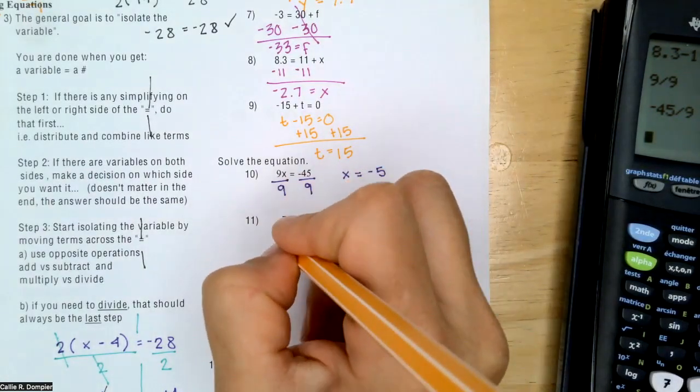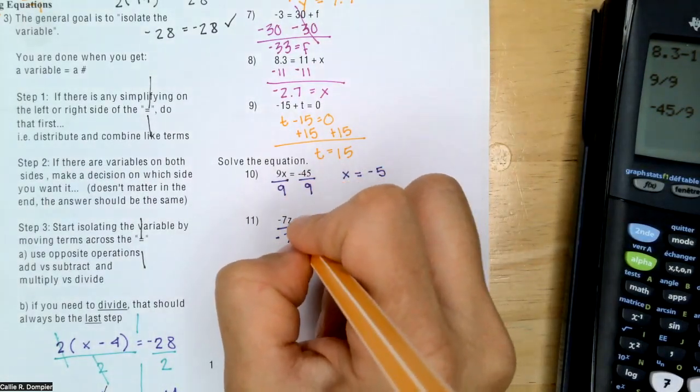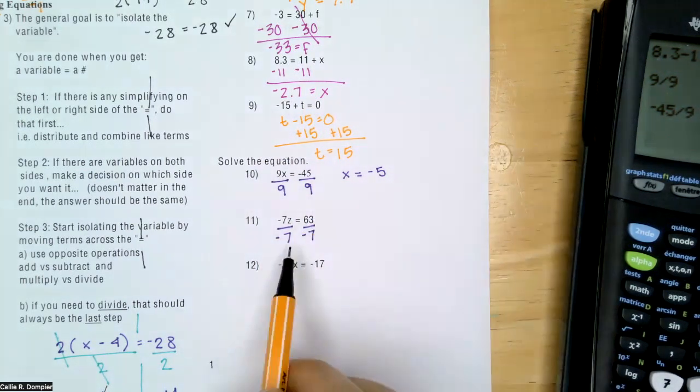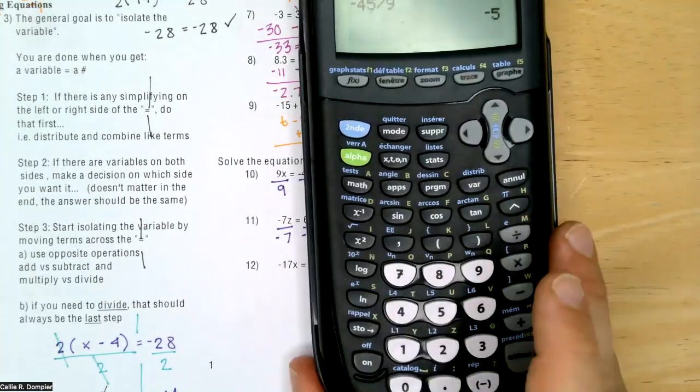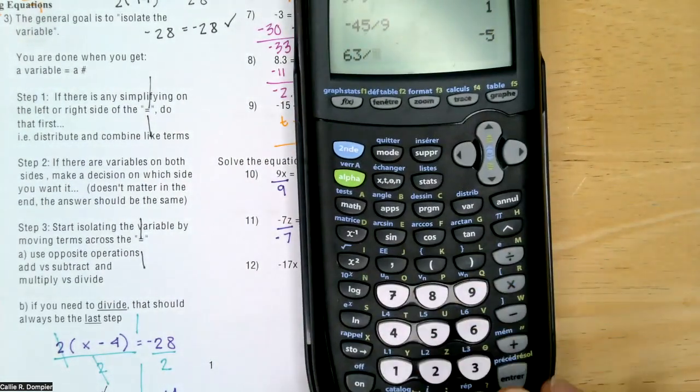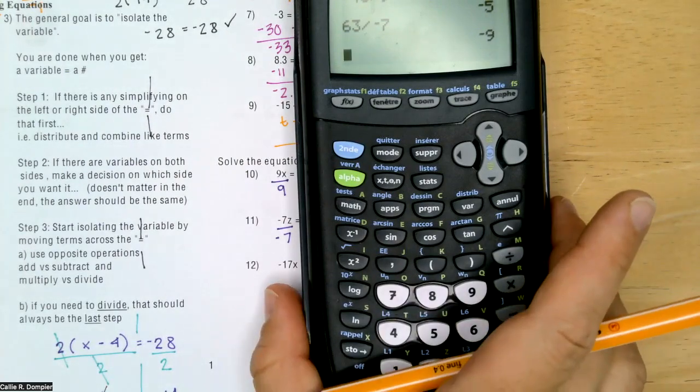Here, z is being multiplied by negative 7. Make sure you divide by negative 7, not just 7, okay? That's not a subtraction, that's a negative. Negative 7 times z, so we're going to divide by negative 7. Z equals negative 9, okay?